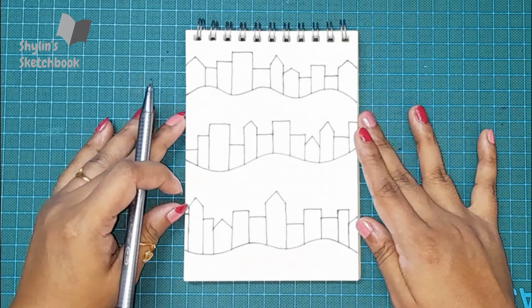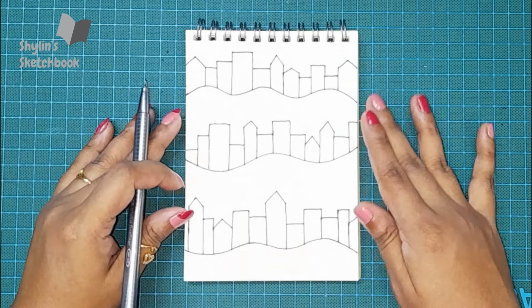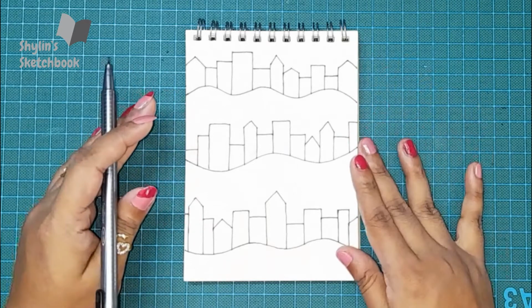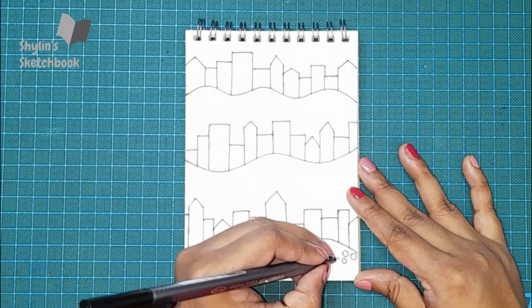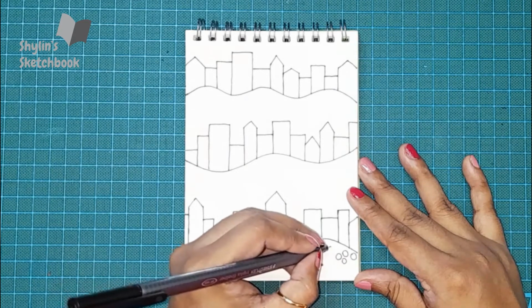Once you are done with drawing the outlines, we are going to start to add patterns. Think of some patterns and design that you find interesting and start to add them to your drawing.